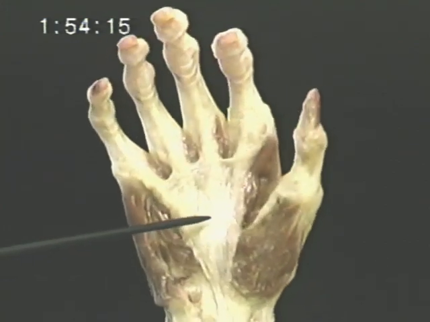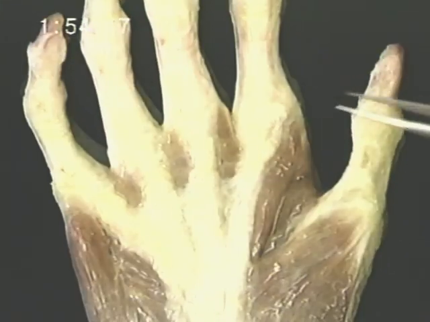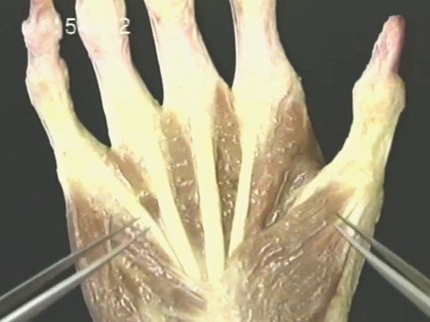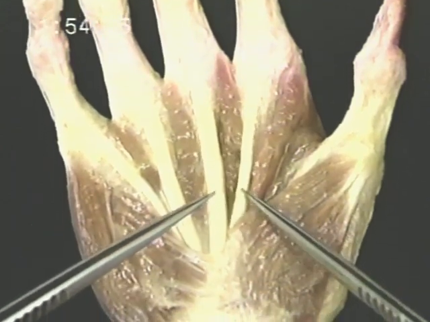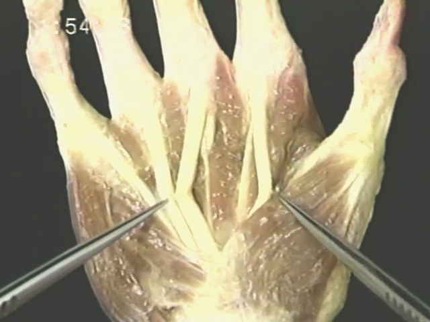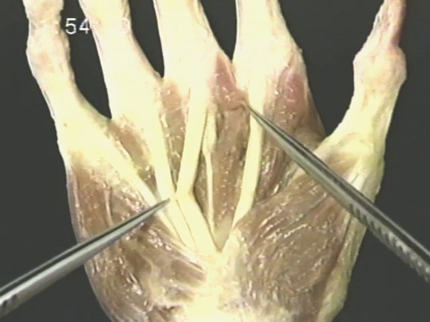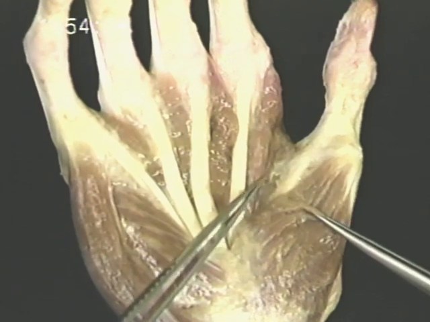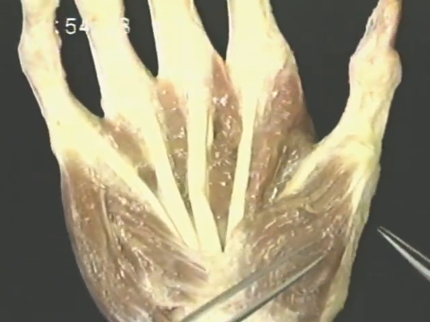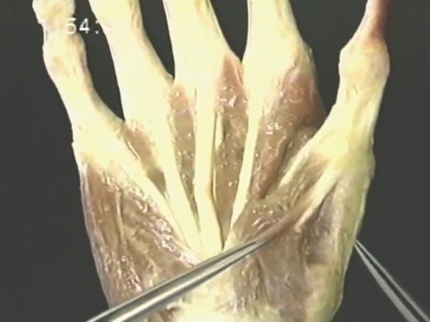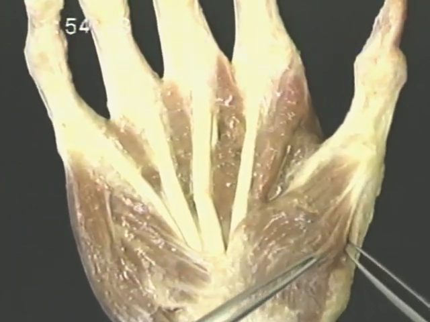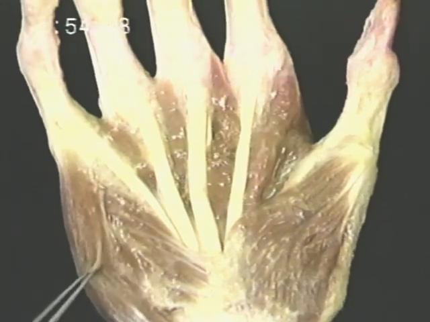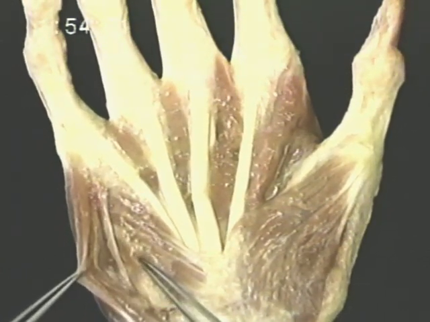On the front, here's the palmar aponeurosis, which we'll remove. Here are the tendons of flexor digitorum superficialis and profundus. And here's one of the lumbrical muscles. Here's flexor pollicis longus, surrounded by flexor pollicis brevis. Here are abductor pollicis brevis and, deep to it, opponens pollicis. Here are abductor digiti minimi together with flexor digiti minimi, and deep to them opponens digiti minimi.